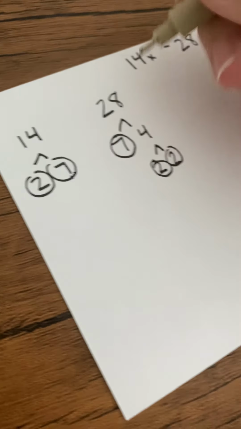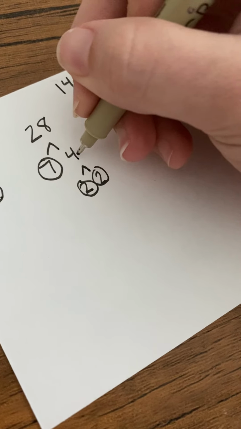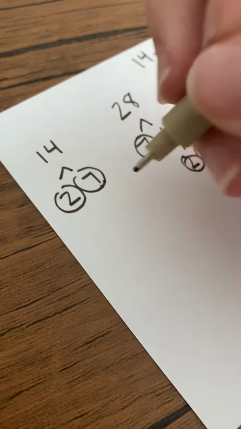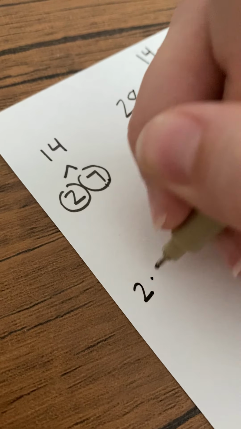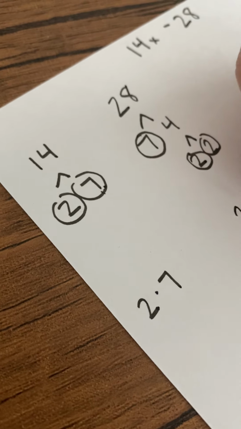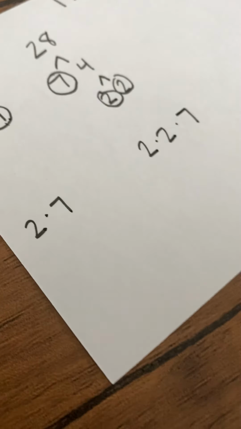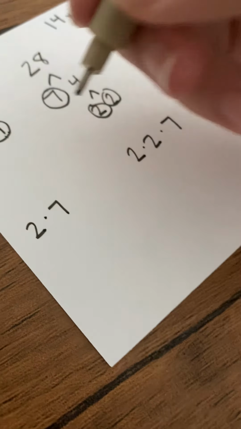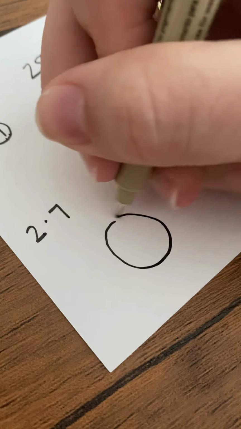That's why we circle 2. I can split 4 into 2 times 2. That's why it gets separated. My prime factorization for 14 is just 2 times 7, and for 28, it's 2 times 2 times 7.